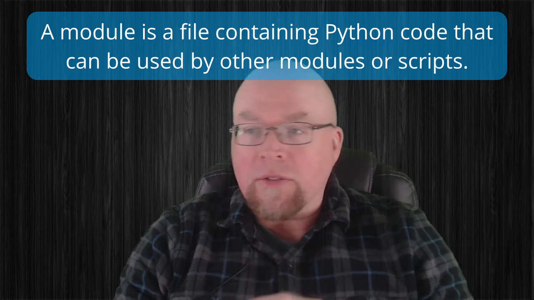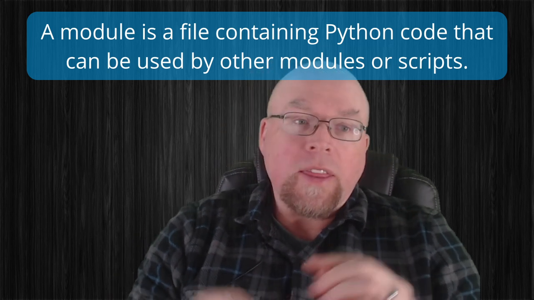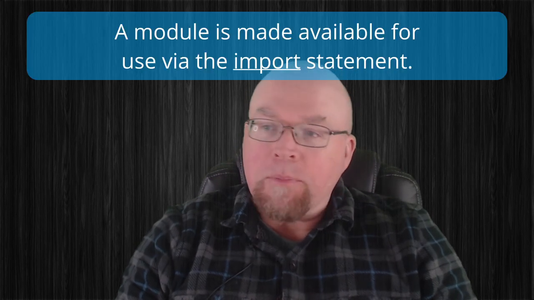And so what you can do is you can save that file and you can then reuse that in another program. So when you save a script with a bunch of code that you want to reuse, we're going to call that a module. So a module is a file that contains Python code that other modules or other scripts can use. So how do we use the module? Well, we access the code in that module by using an import statement.